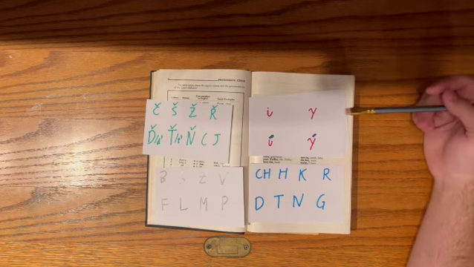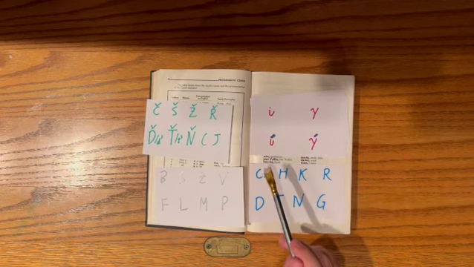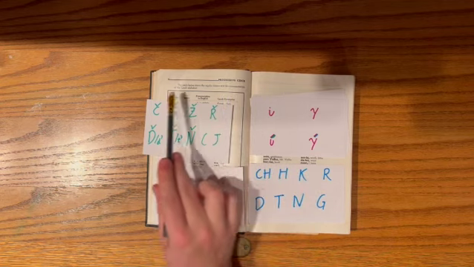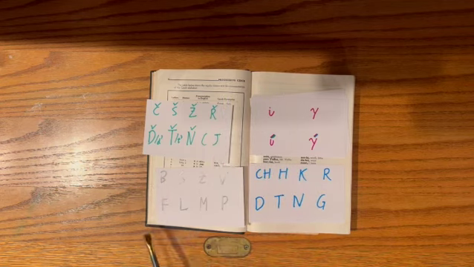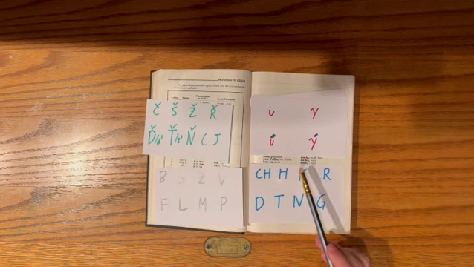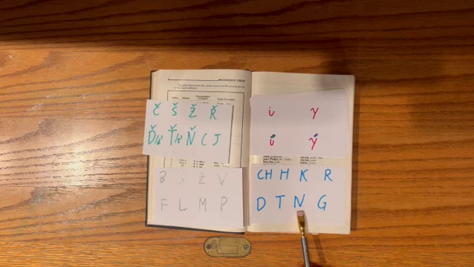So to recap, I and E can follow either a soft consonant or a neutral consonant, but never a hard consonant, unless it is covering for the palatalization of a D, a T, or an N, or if it's a non-native Czech word.